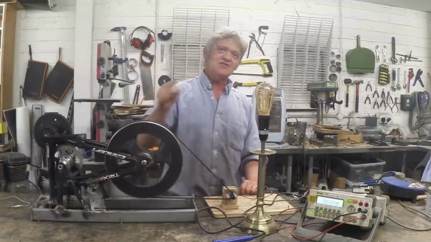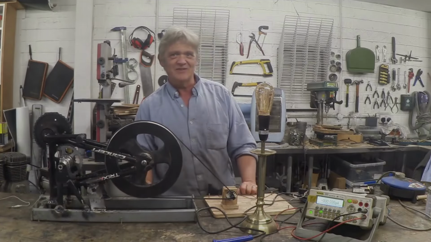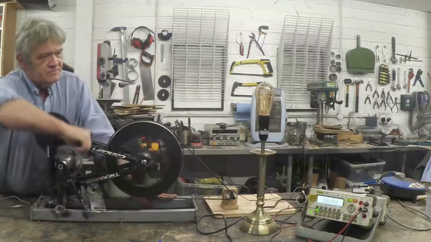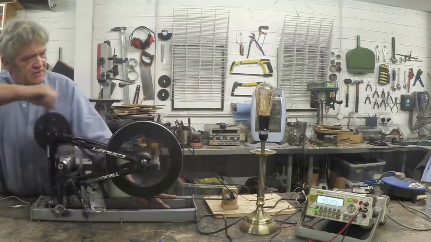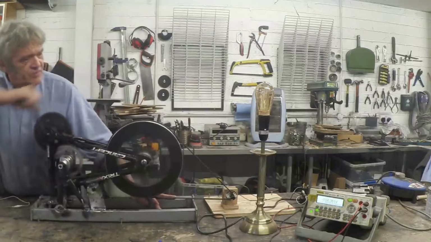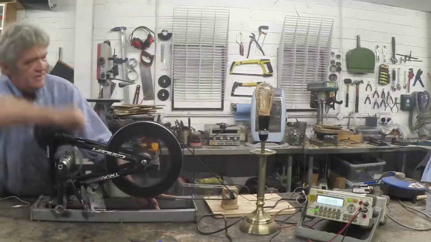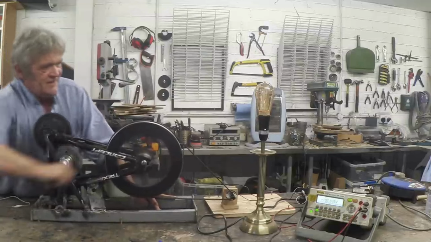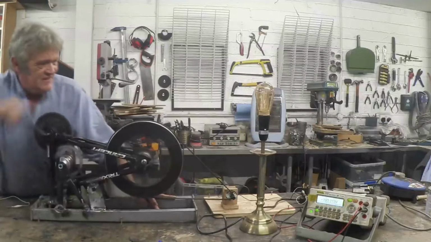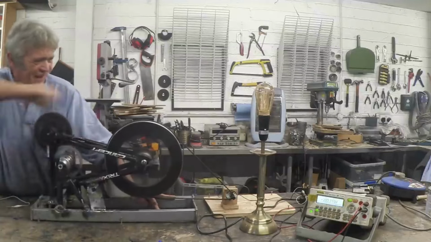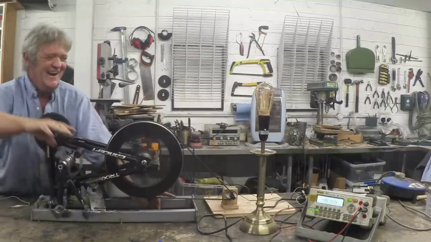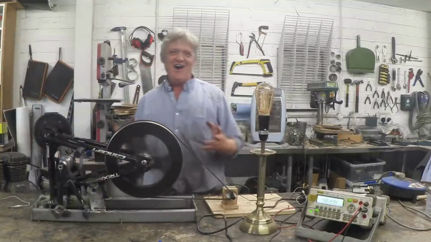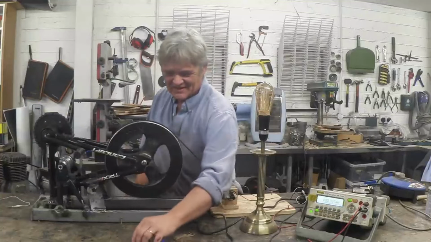145 milliamps. Now let's try the voltage on the resistive load. Set it up for volts, spin it up and see what happens. Volts, 150 milliamps.